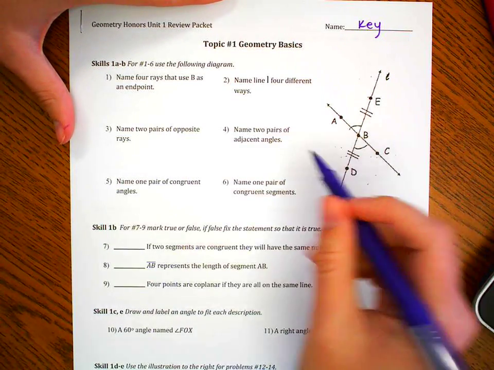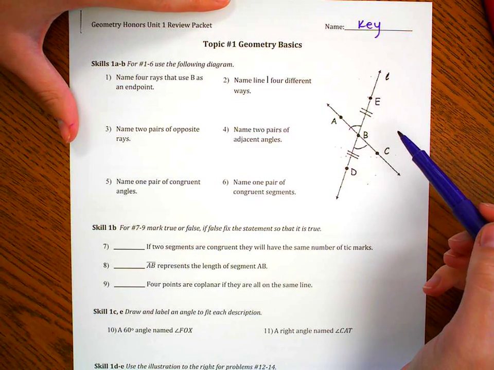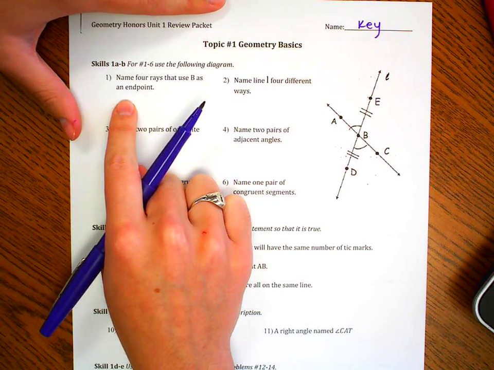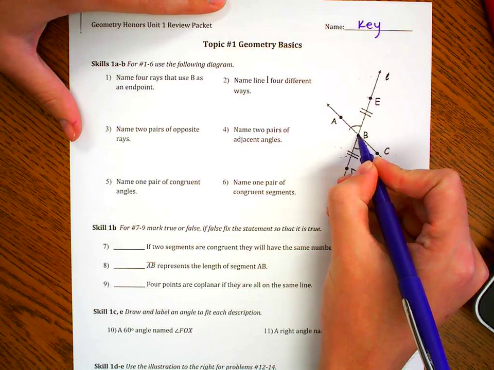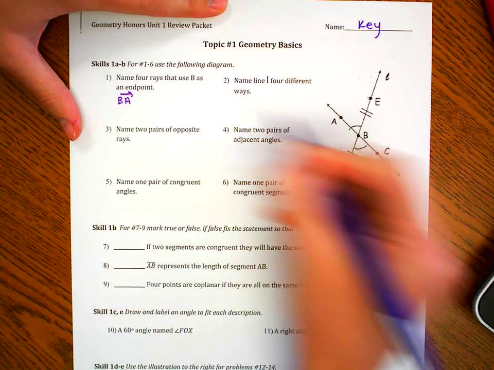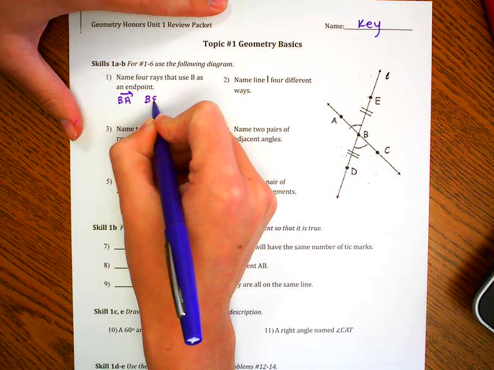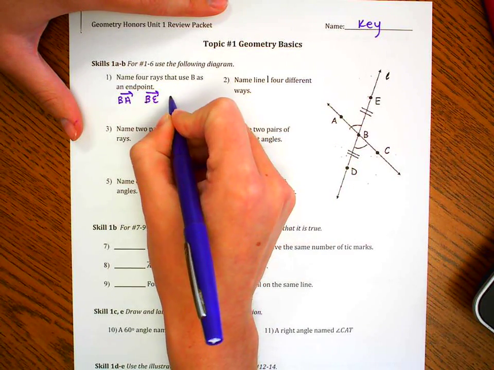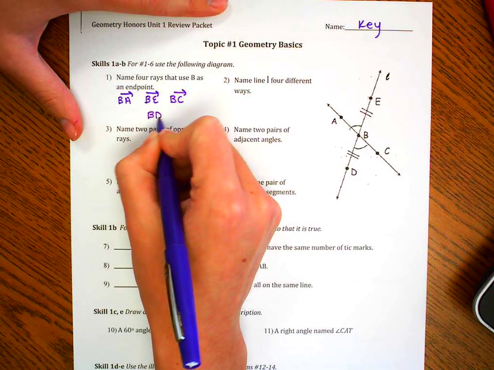The first 6 questions are all skills 1A through B. So we're going to use this diagram over here to name certain figures. Number 1 says name 4 rays that use B as an endpoint. Well, B is right here. So we can go 4 different ways and go B towards A. So that's going to be ray BA. Remember, we always start with the endpoint, which is B. We can do B towards E. So that's ray BE. We can do B towards C, which is ray BC, and we can do B towards D, so that would be ray BD.